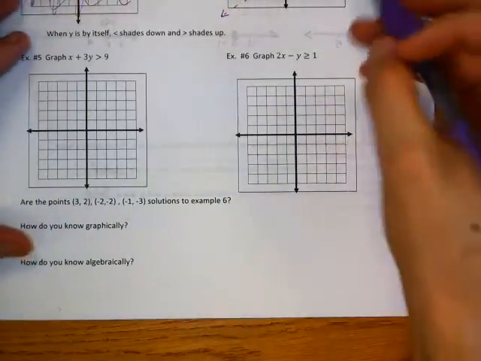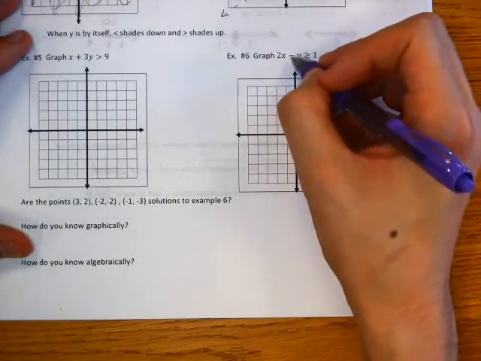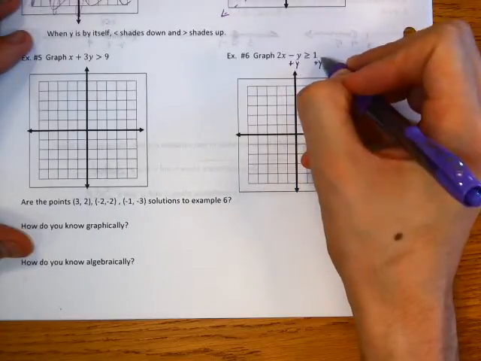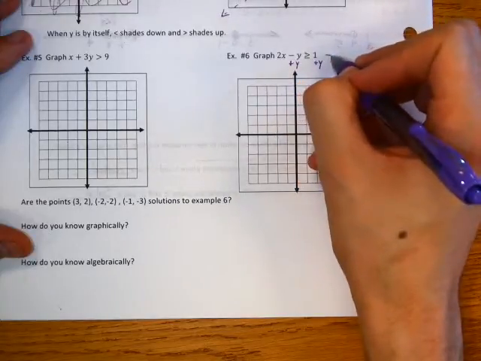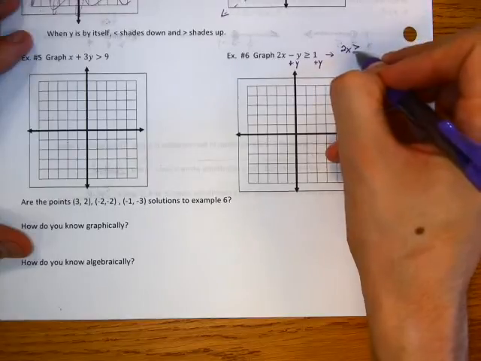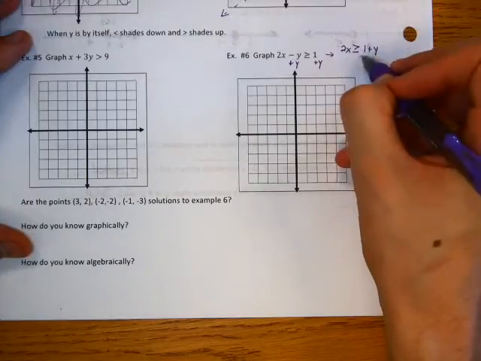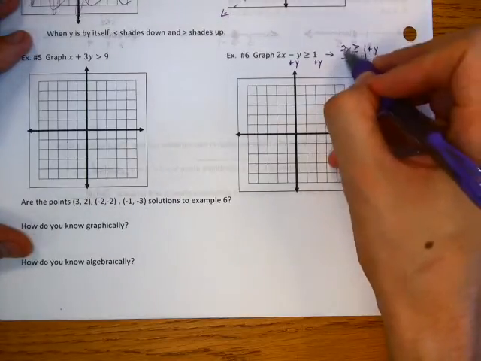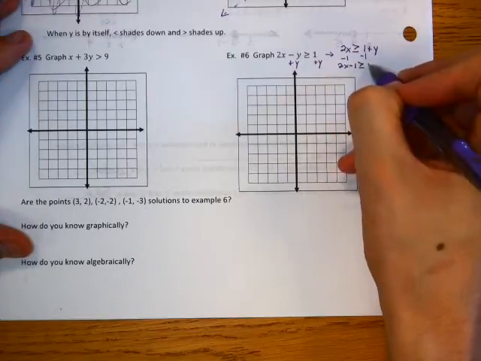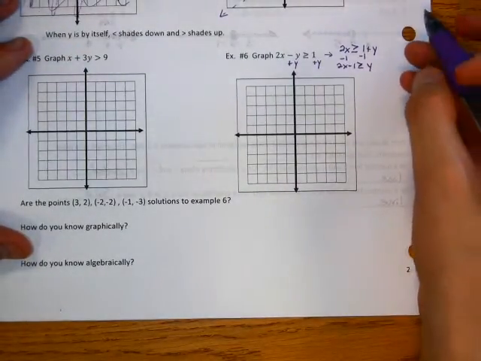So here's how we're going to do that. The easiest way I can see is, because y is already negative here, we're going to add y to both sides of this inequality. It doesn't flip the sign at all. And what that will be is 2x is greater than or equal to 1 plus y. And I'm going to go one step further. I'm going to move the 1 over here by subtracting it from that side and subtracting it from this side as well. So that leaves me 2x minus 1 is greater than or equal to y. And I don't have to flip the sign because I did not multiply or divide by a negative number.